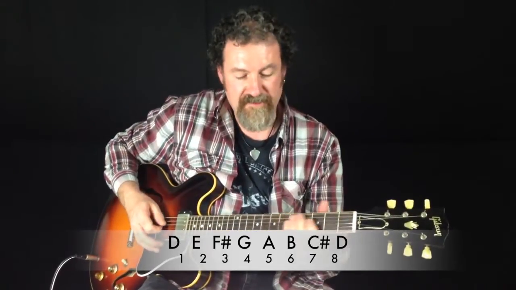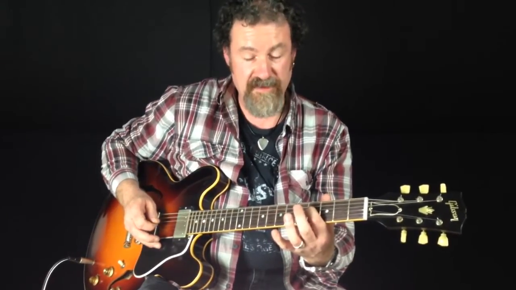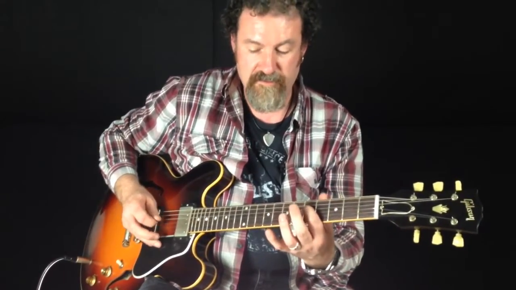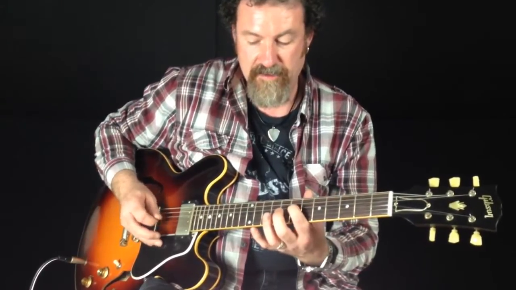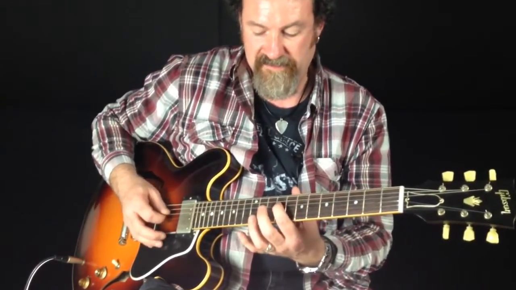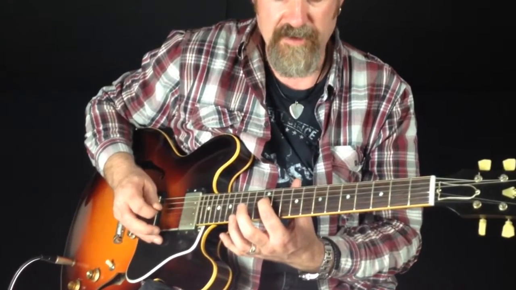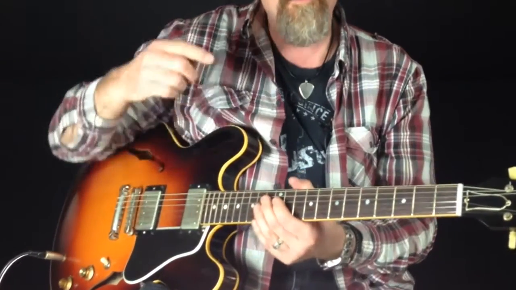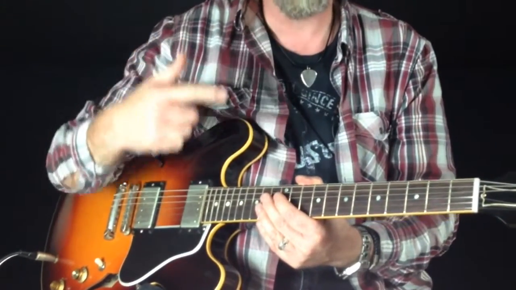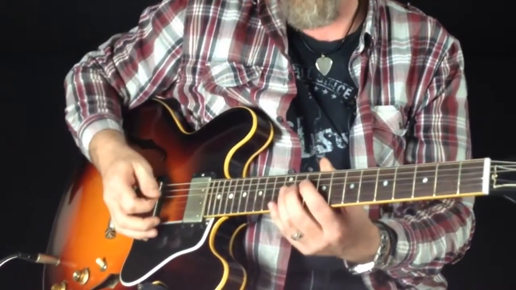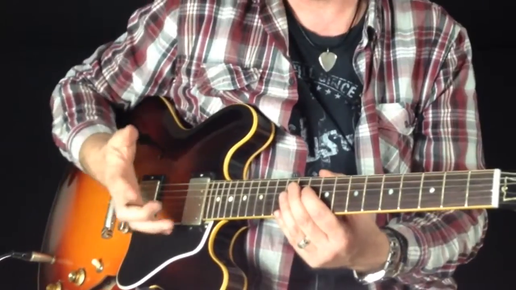Again, let's go through it. So we'll go from the open D, and I'll go D, E, which is 1 tone, F sharp, so that was in the key of G, which is another tone, G, A, B, C sharp, back to D.